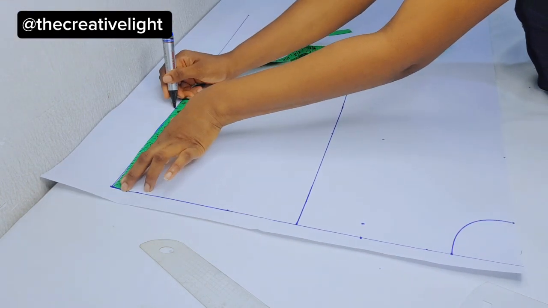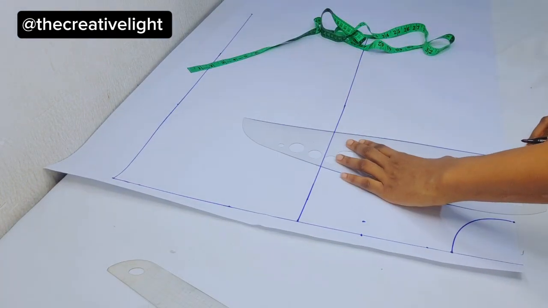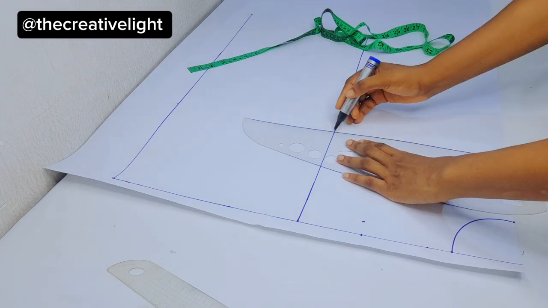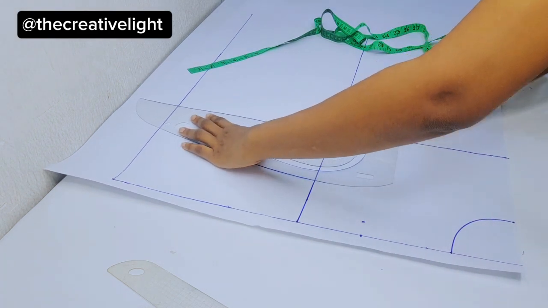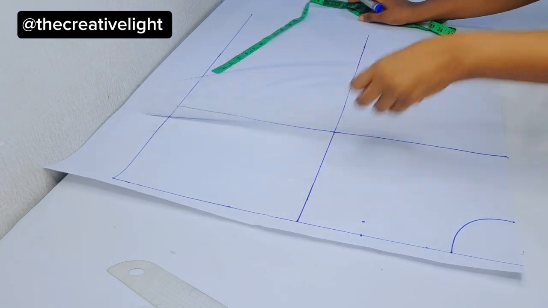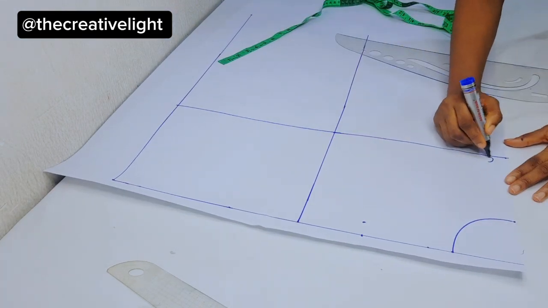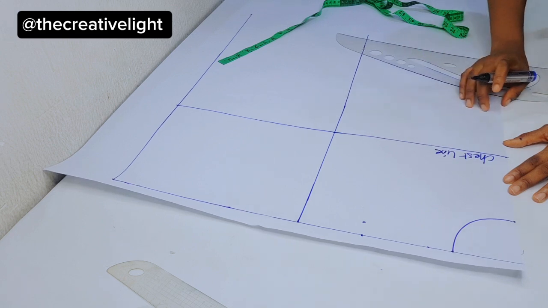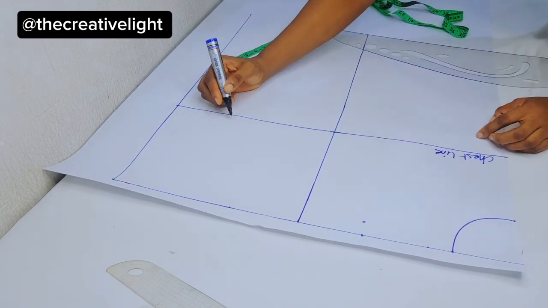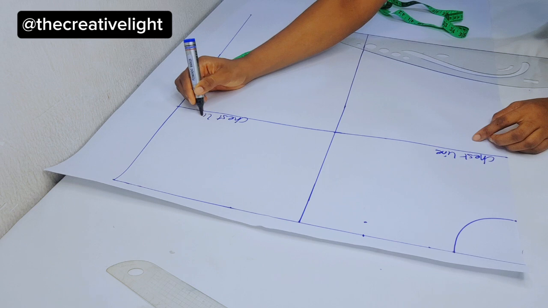You do the same thing for the back. You connect the lines. Then I label it chest line. The chest line for the front and back bodice is the same, right?